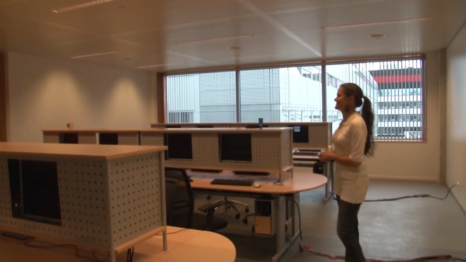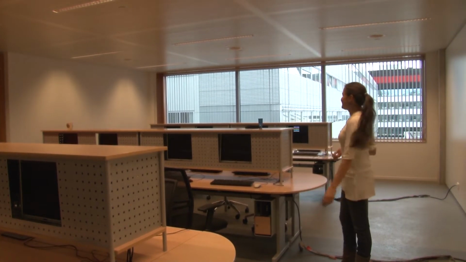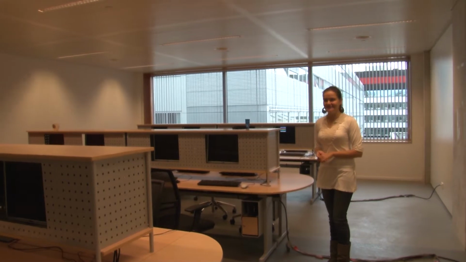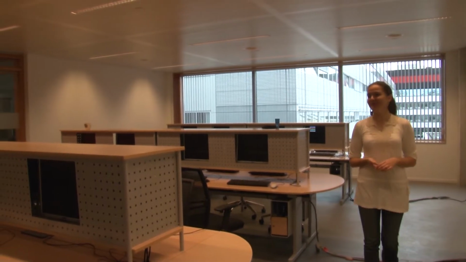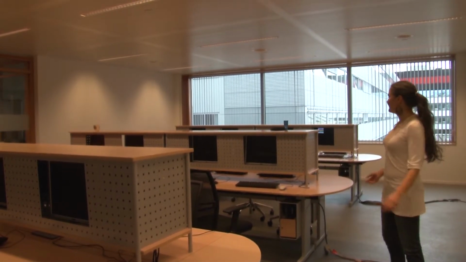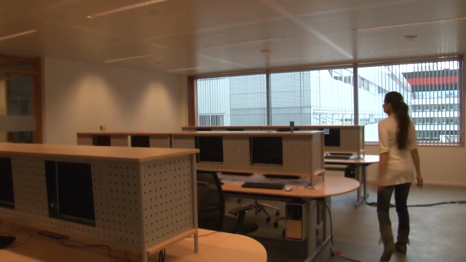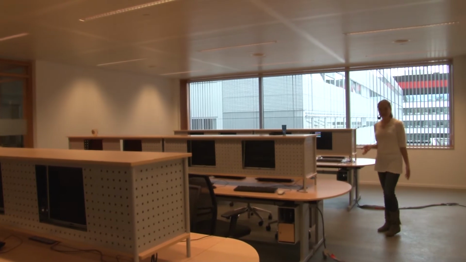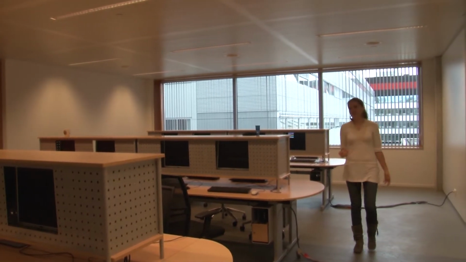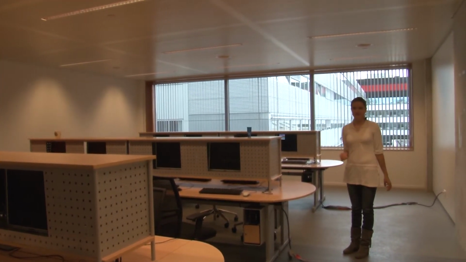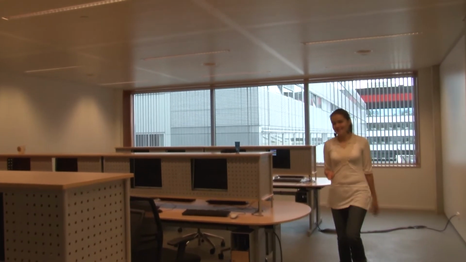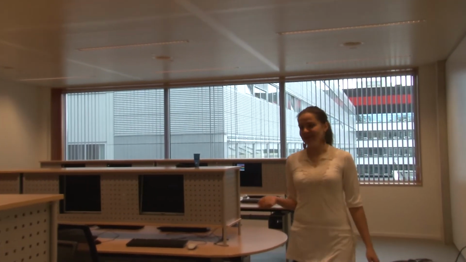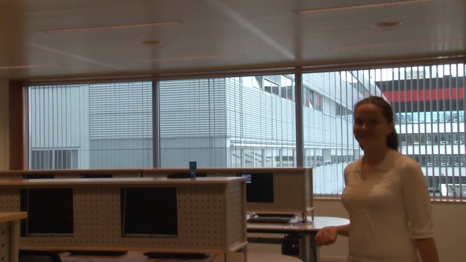As you can see, this is one of the computer rooms. So during your studies, when you have time, you can come here and use the facilities. This is usually one of the study rooms also, but you can also come here during the breaks. And of course the library has facilities like computers.